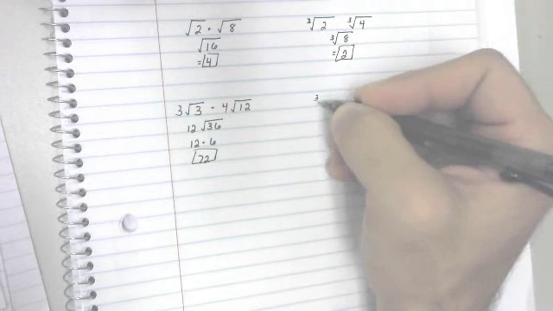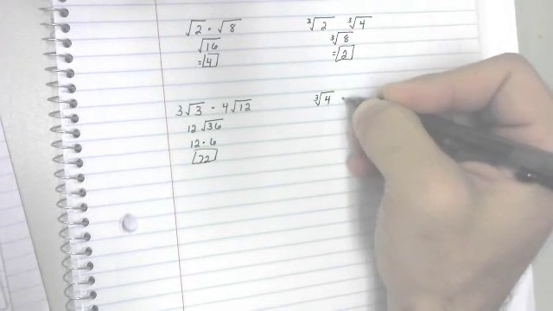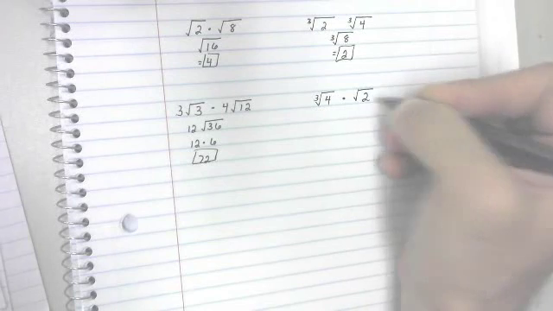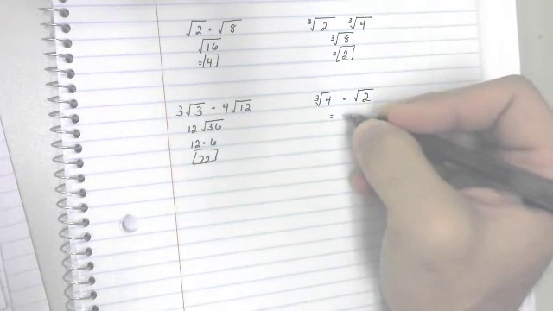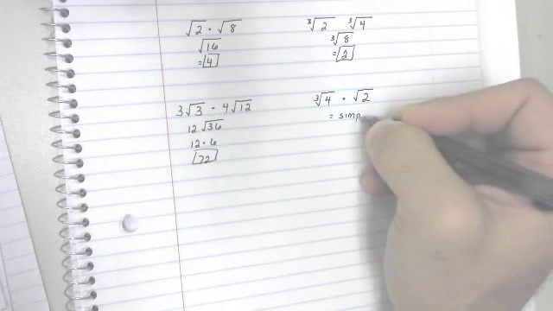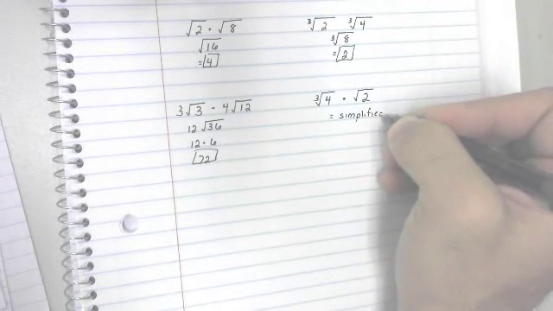Now, if we end up with indexes that are not alike, well, this can't be simplified. Okay? So this is simplified already. There's no more that I could do with this problem.